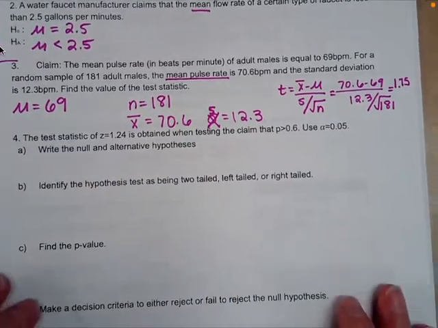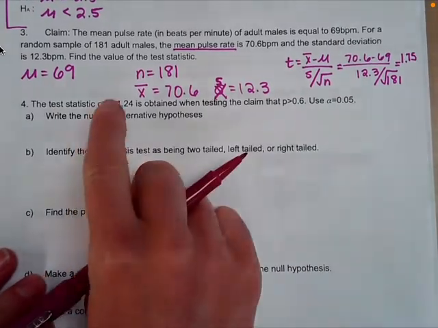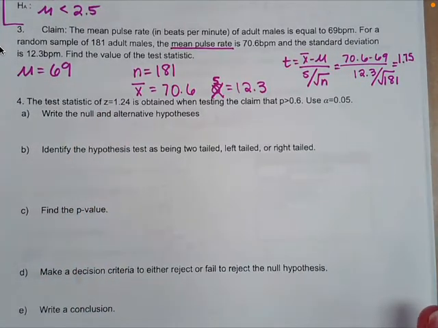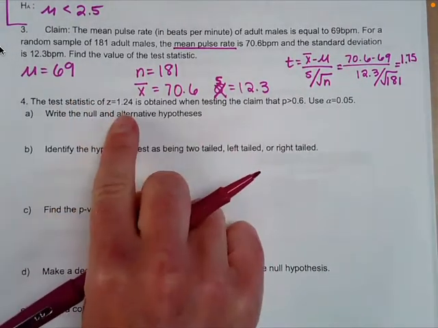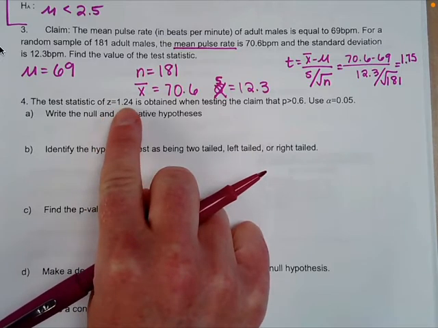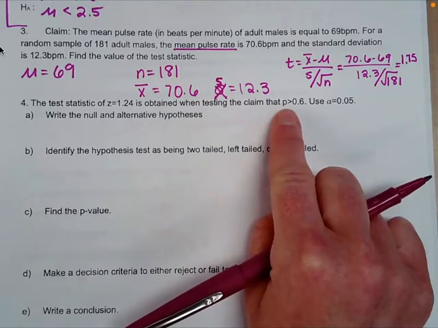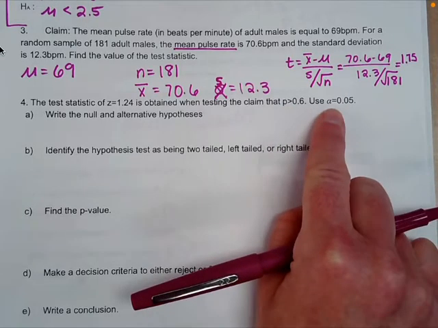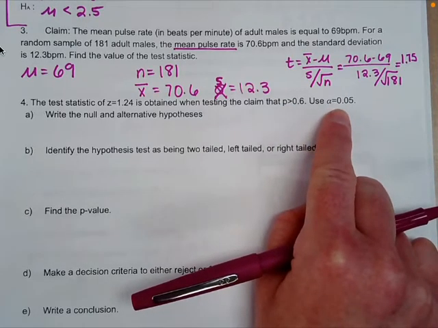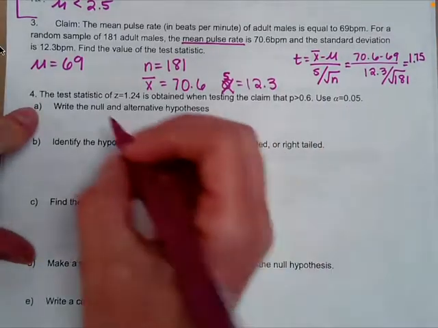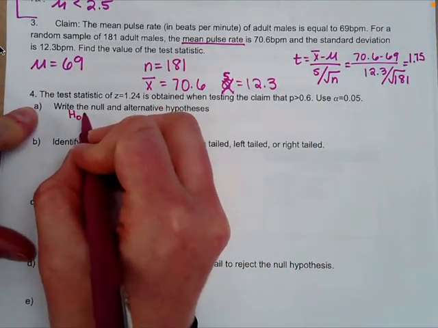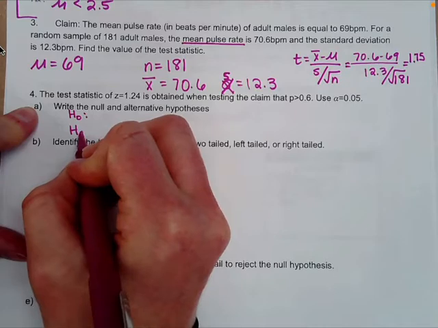All right, let's go ahead and go through the next problem. Okay, so on this one, it gives us our test statistic of 1.25 obtained when testing the claim that P is greater than 0.6. Use our significance level of 0.05. So let's write our null, H naught, and our alternative, HA.